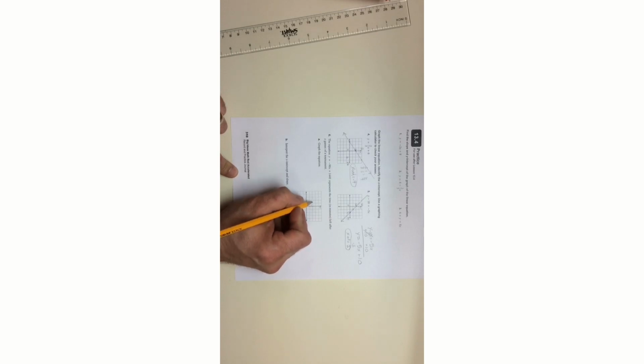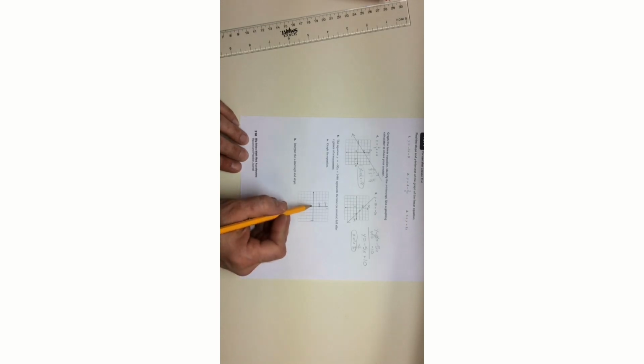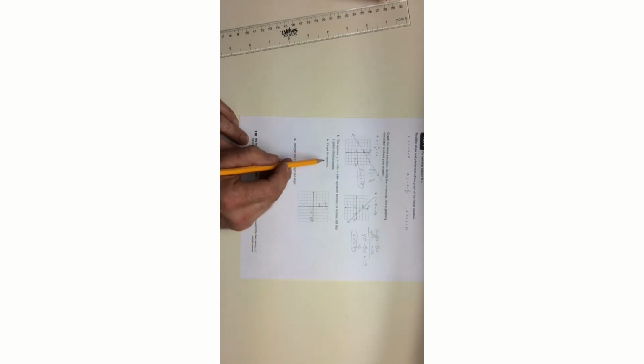So 500, 1,000, 1,500, 2,000, and I'm going to go over by 5s. So that would make this 10, this 20. So here we go. Y equals -90x plus 1440.